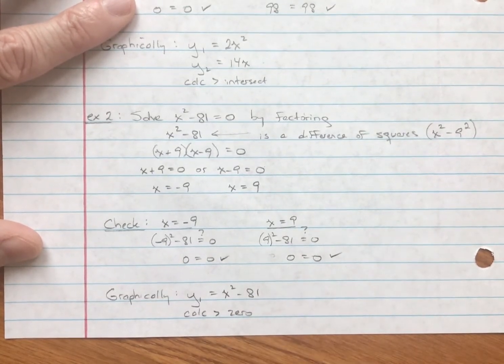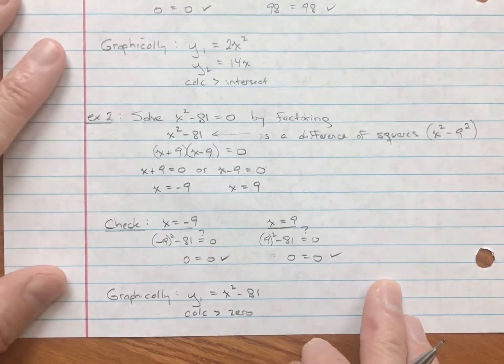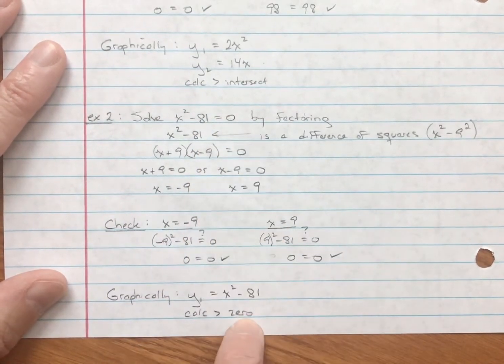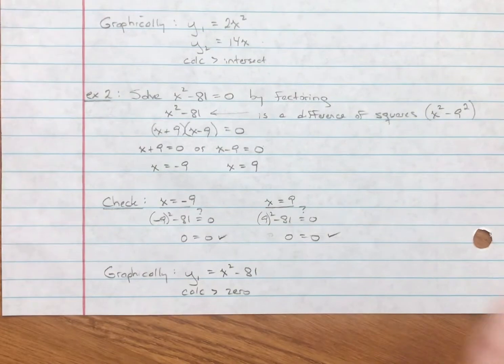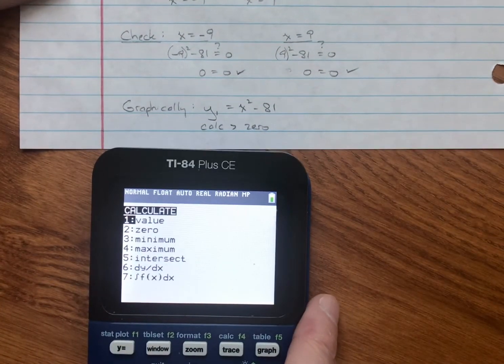All right, I think it's just calc, let me check, I think it's just calc 0. Okay, because it is equal to 0, we'll look at where it crosses the x-axis. So again, I'll slide this up and pull in the calculator.